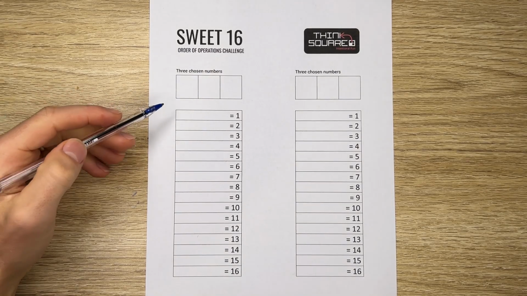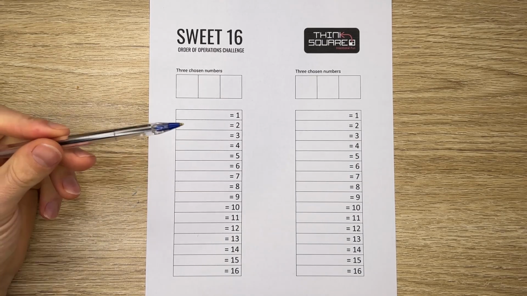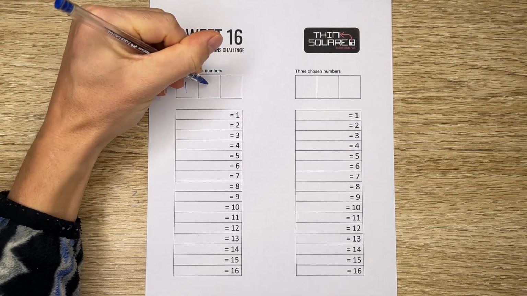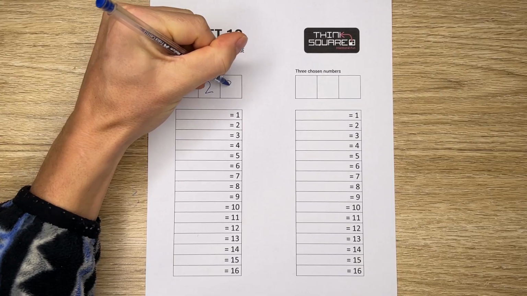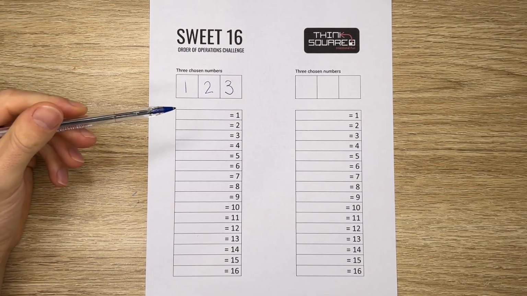Sweet 16 is an order of operations challenge, and all you need to do is have a pen and paper. You need to choose three numbers. So for example, let's choose 1, 2, and 3. Now you can choose any real number you like. I'm just choosing these for the simplicity of the example.